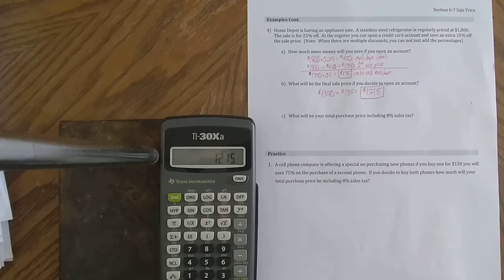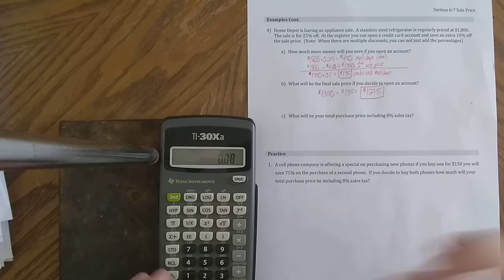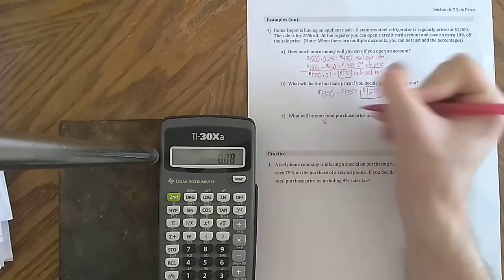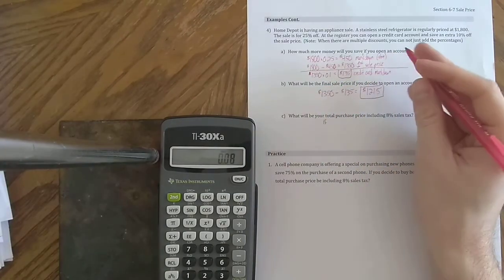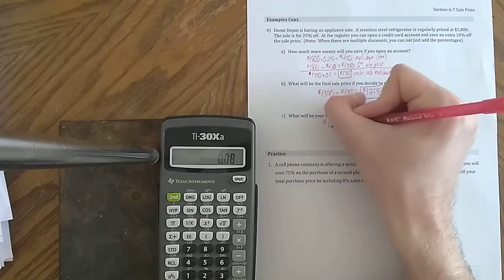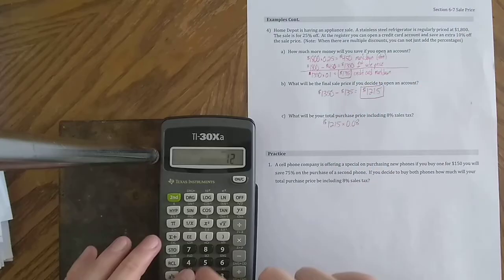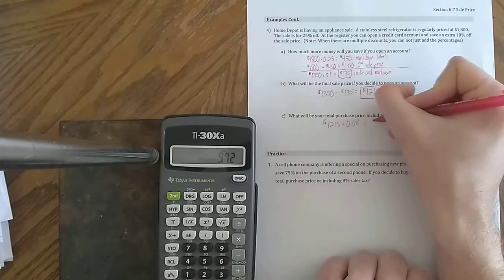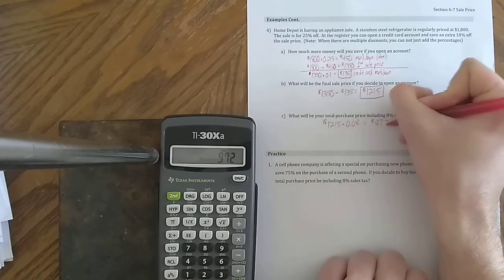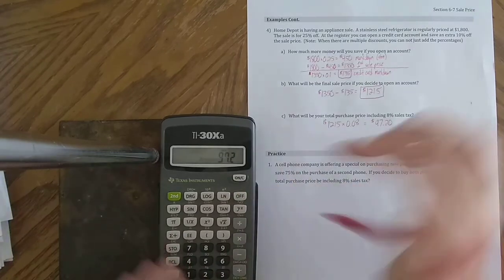What will be your total purchase price including sales tax? We do have to remember to do sales tax. So, 8% sales tax, 8 divided by 100, 0.08. The sale price after all those markdowns is $1,215, so we got to do $1,215 times 0.08. That means there's $97.20 in tax.